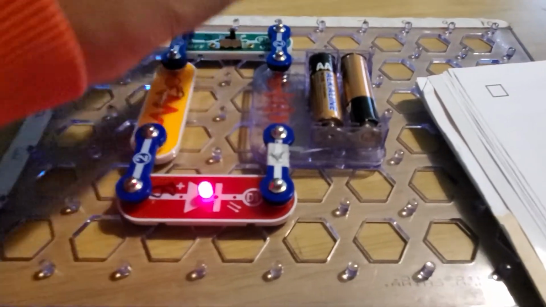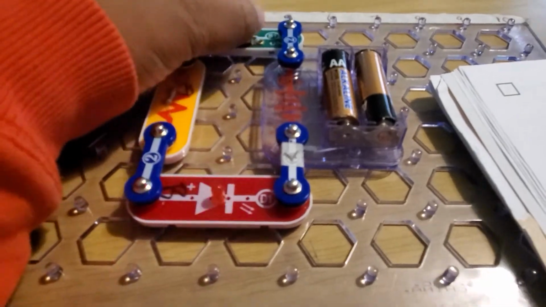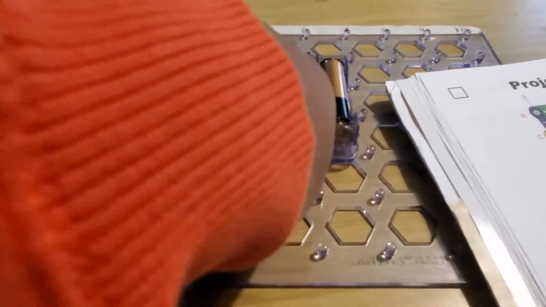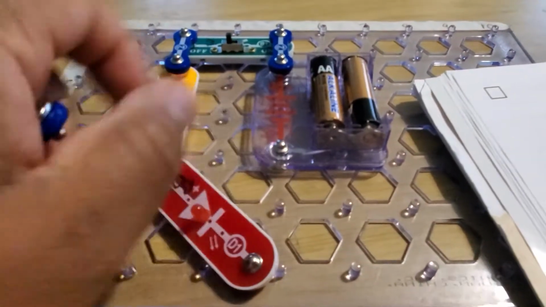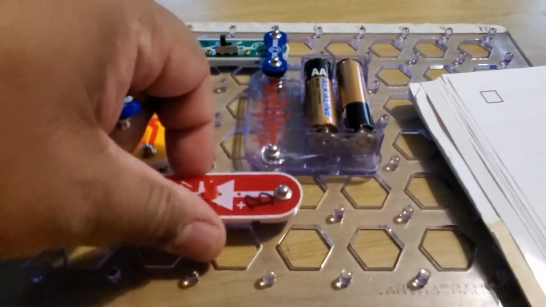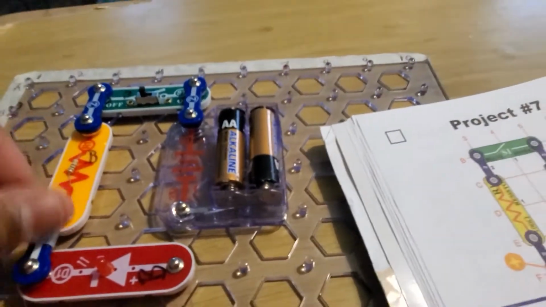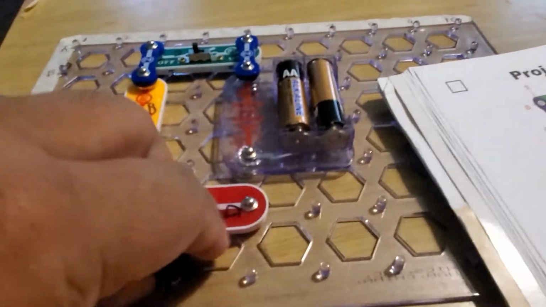Now, remember I told you if you flip it around, so you can try this now. I'll disconnect these, and I flip this so that the plus sign is now here. And then I reconnect it. The light should not come on.